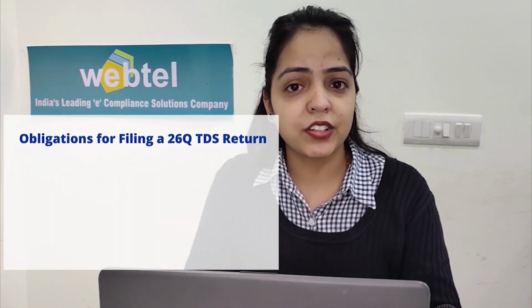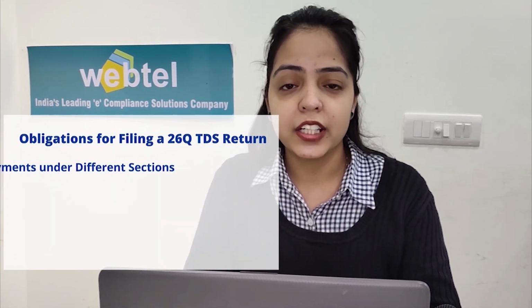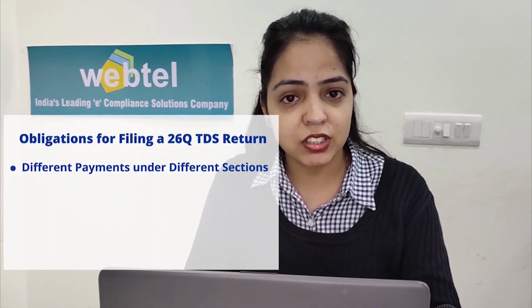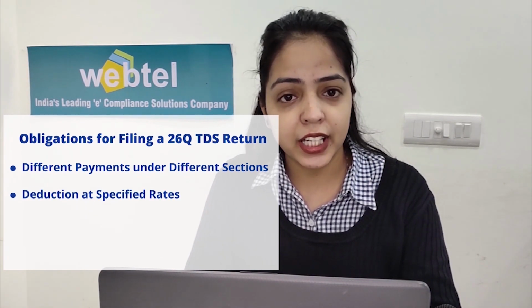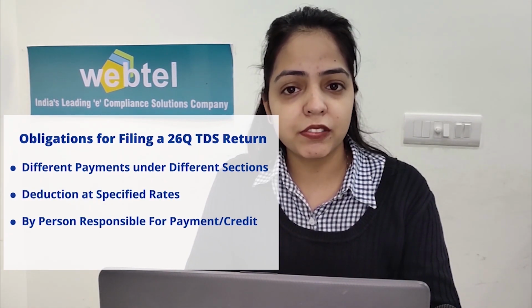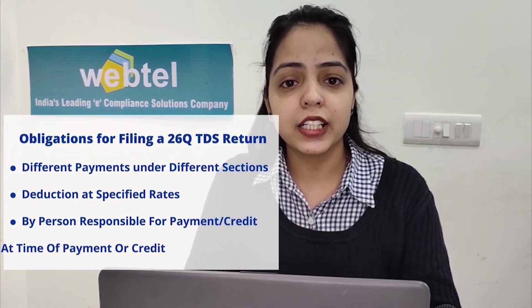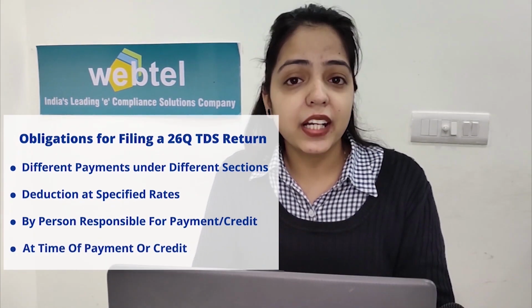Further, when it comes to filing a Form 26Q TDS return, there are some obligations to pay attention to, like different payments under different sections, deduction at specified rates, by the person responsible for payment or credit, at the time of payment or credit. But in a specific case when the deductee has already filed the declaration form, that is Form 15G or 15H, the deduction for the same will be either at a lower rate or at nil rate.